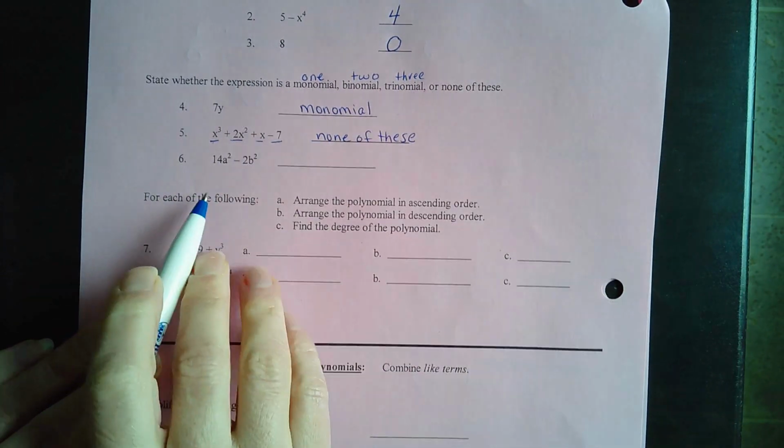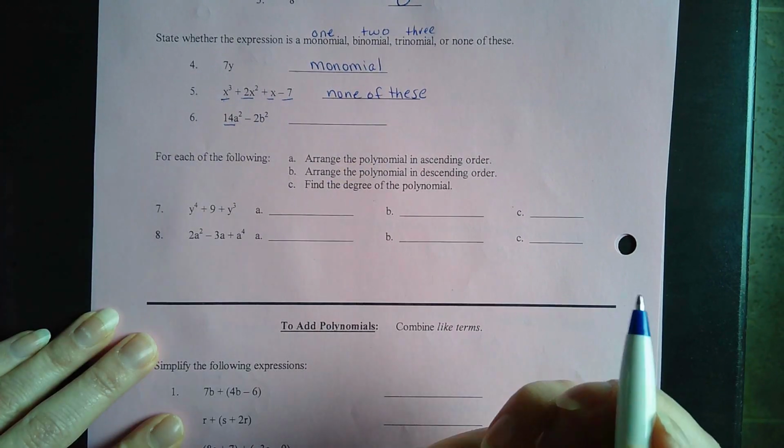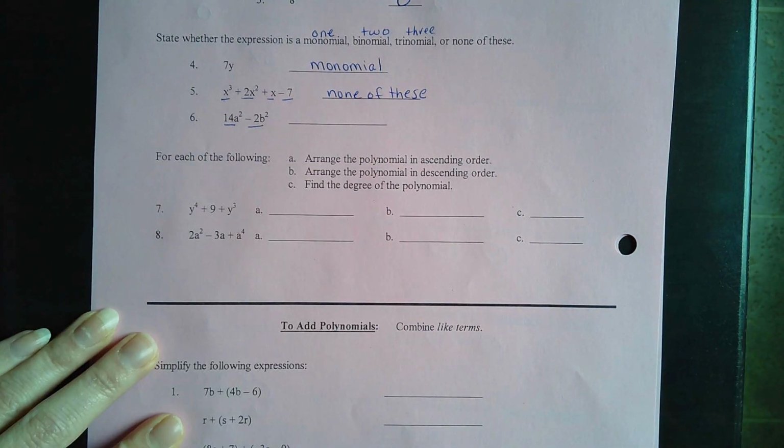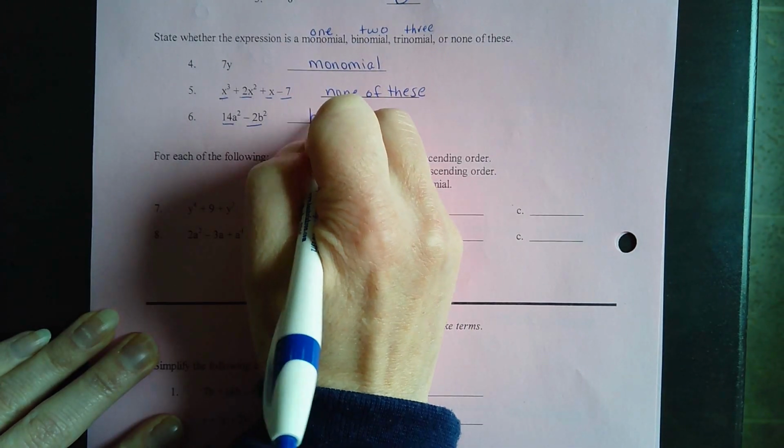And our last one here, we have 2 terms. The 14a squared is one term, and the negative 2b squared is another term. 2 terms is called a binomial.